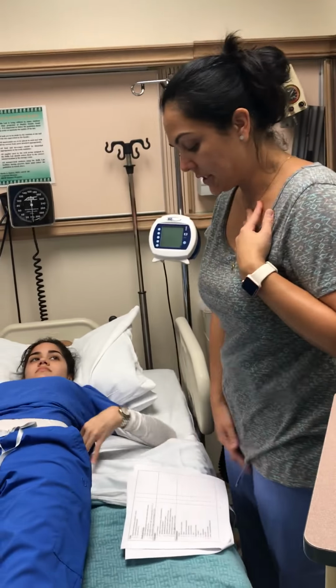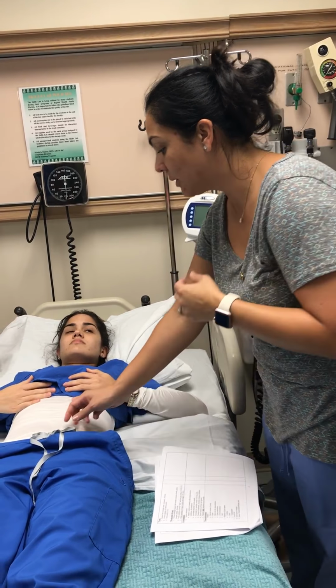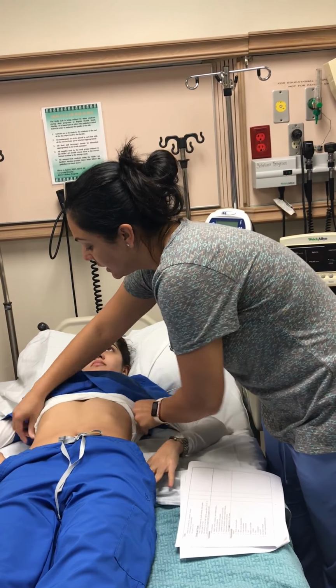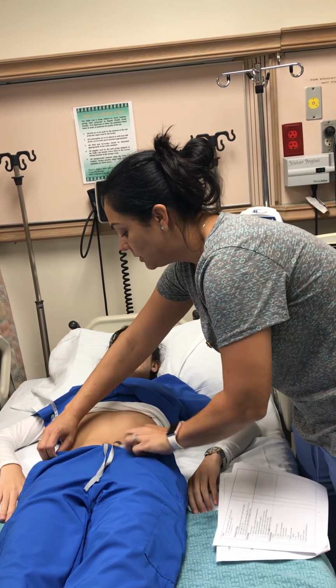Guys can write it. Okay, so the first thing is assessing the abdomen. Again, we're going to inspect. When you're inspecting the abdomen, I'm going to pull your shirt up. When you're assessing the abdomen, you're going to expose the person to there, and you're going to expose them to here.